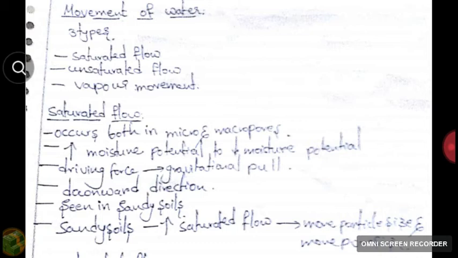In sandy soils, maximum saturated flow can be seen because of its high particle size and high pore size.